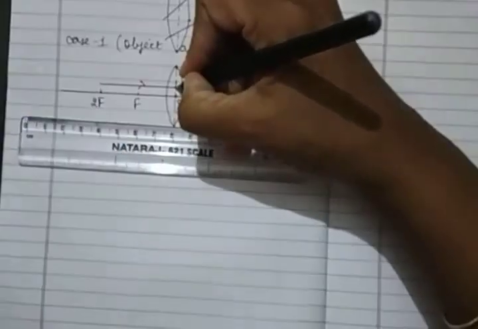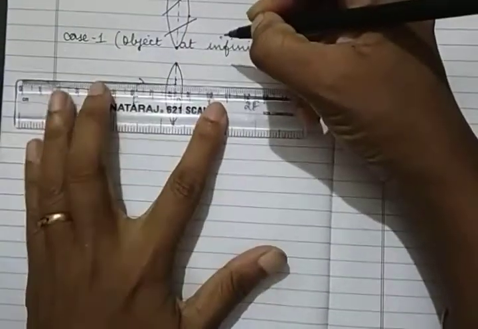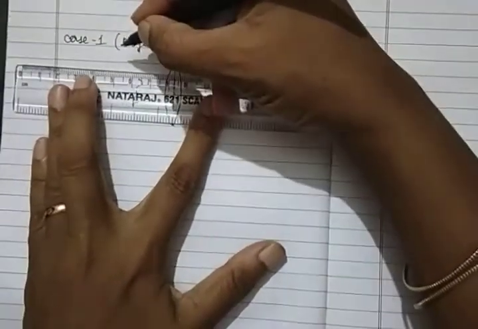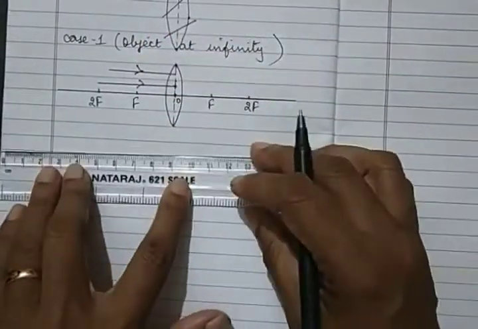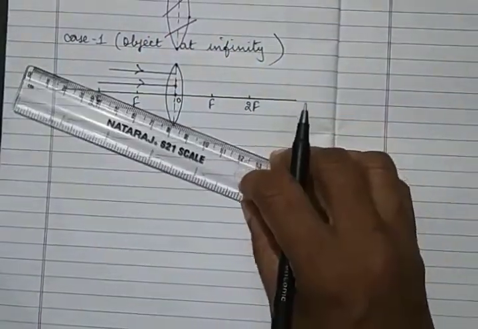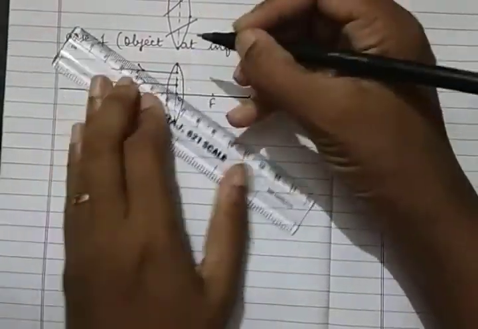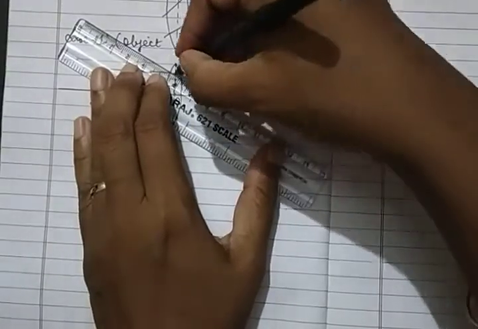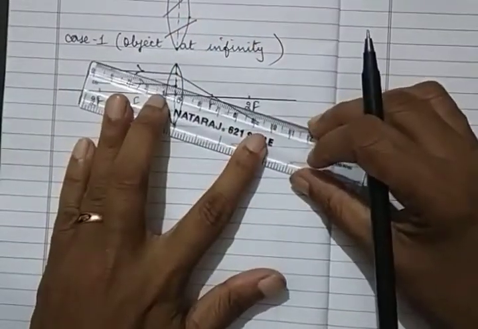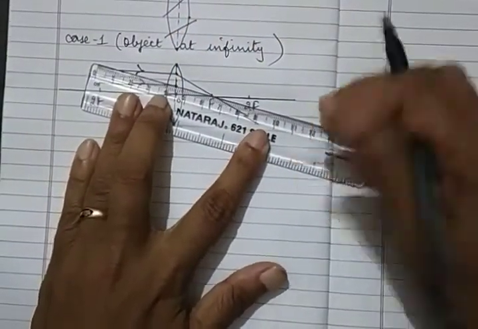So the straight line till this, it will be straight. After that, the bending. So this is one incident ray. This is another incident ray. You can draw any 3, 4 also. Maybe you can draw one from here also. So after refraction, these rays will go passing through the principal focus.